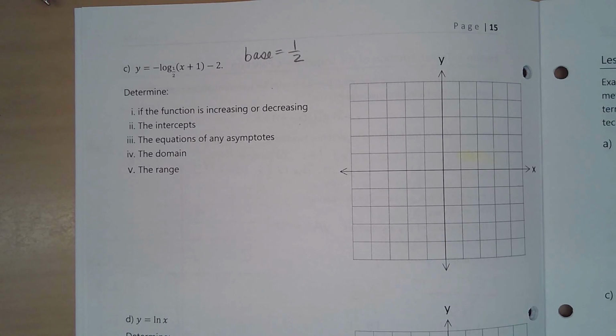I'm going to give you a few minutes, because there's a few transformations there for sure. Look at the power.